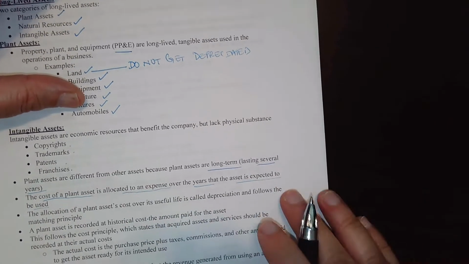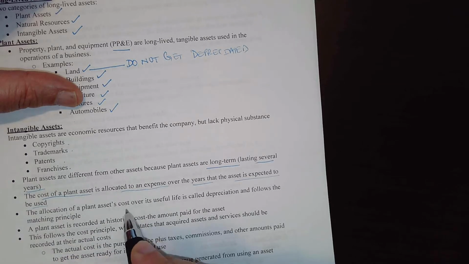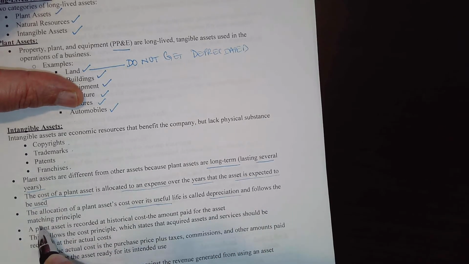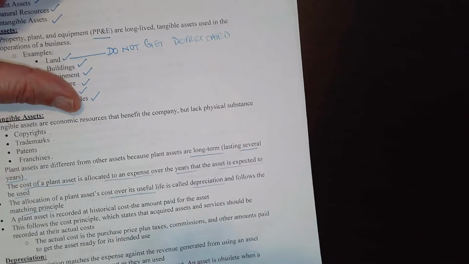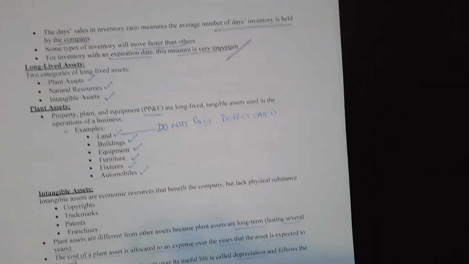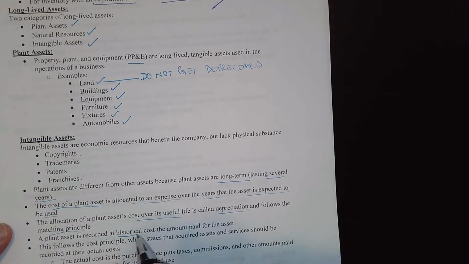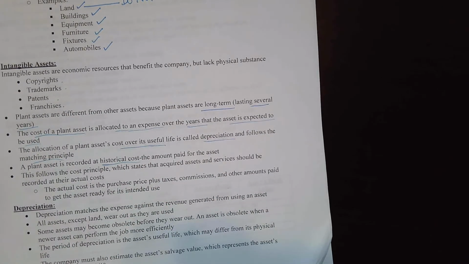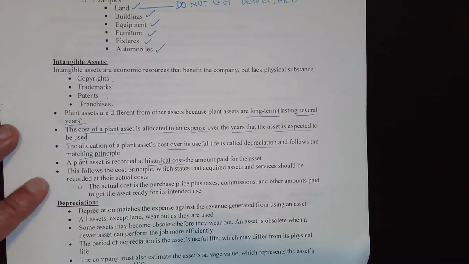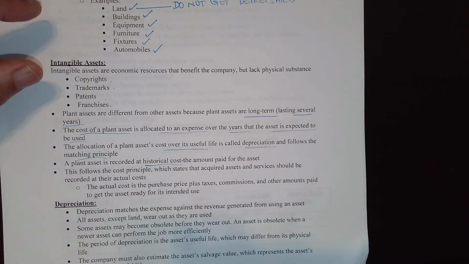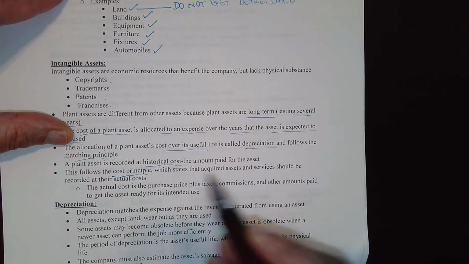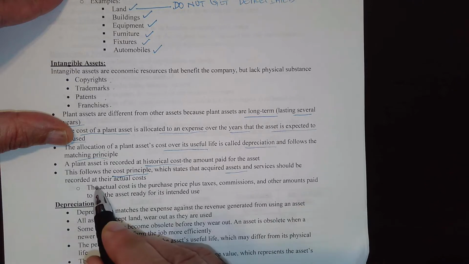The allocation of plant asset cost over its useful life is called depreciation. It follows the matching principle we just discussed. A plant asset is recorded at its historical cost. Historical cost is the cost that you have paid to acquire the asset. For example, you paid $50,000 to get the truck. That is the historical cost of the truck. This follows the cost principle, which states that acquired assets and services should be recorded at their actual cost.